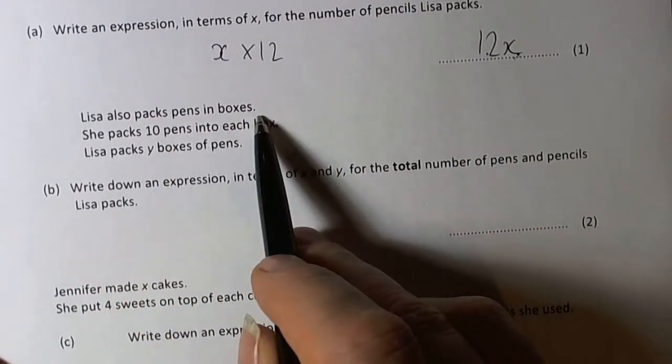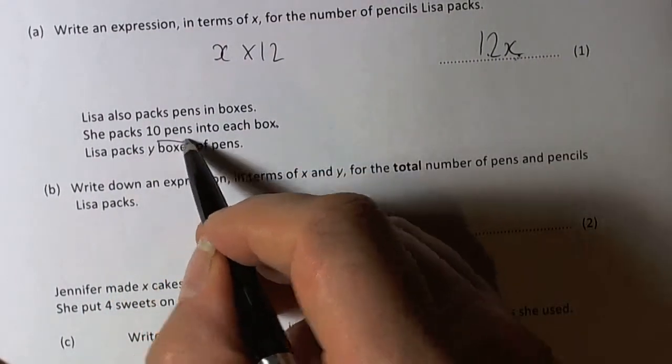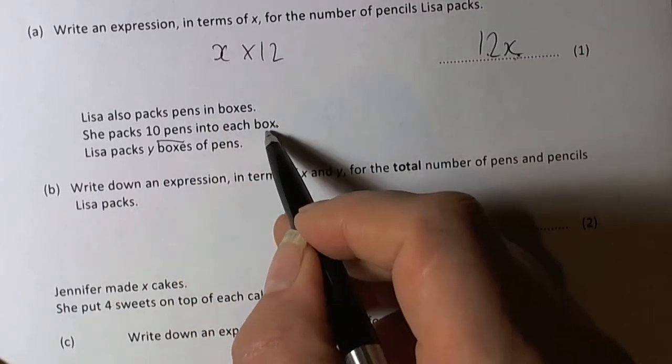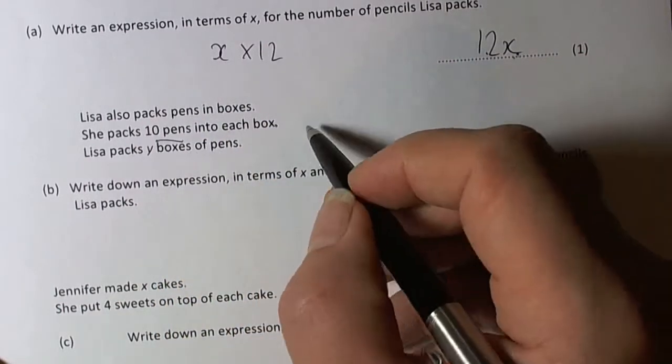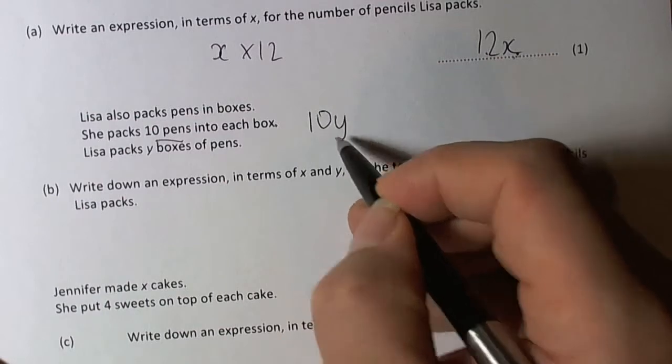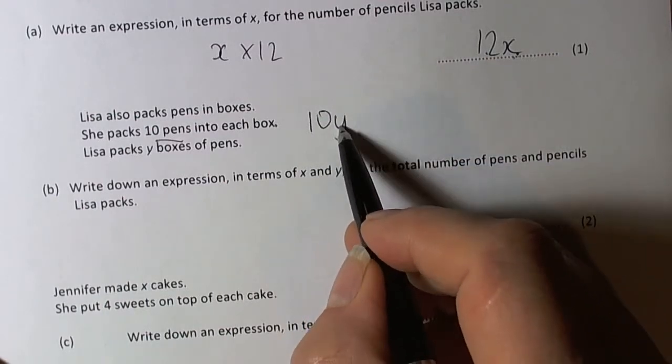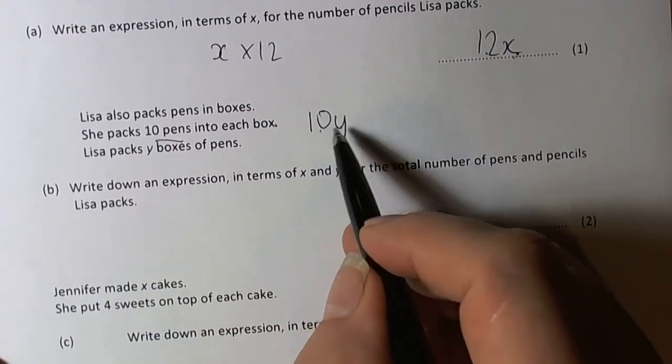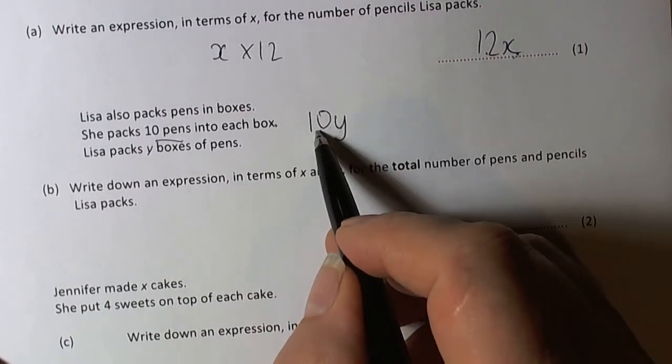It then says Lisa also packs some boxes, but this time she's packing 10 pens into each box. She packs y boxes. So that'll be 10y. If I had 5 boxes, I would do 5 times 10. If I had 20 boxes, I'd do 20 times 10. I have y of them, so I do y times 10.